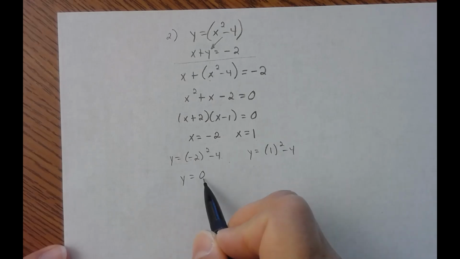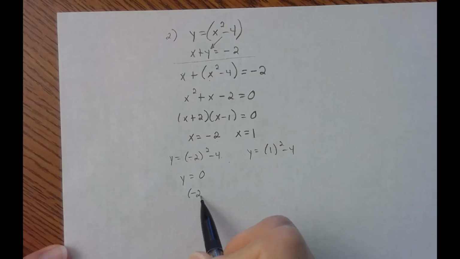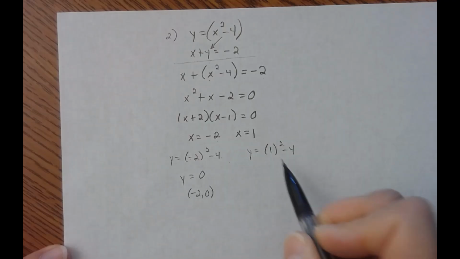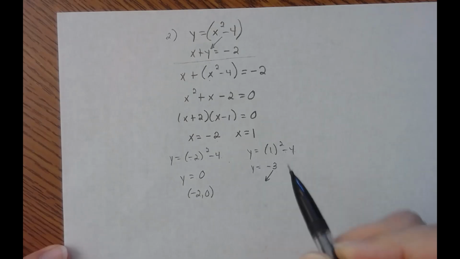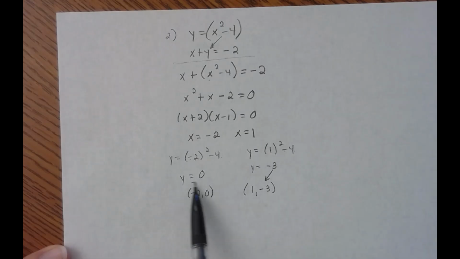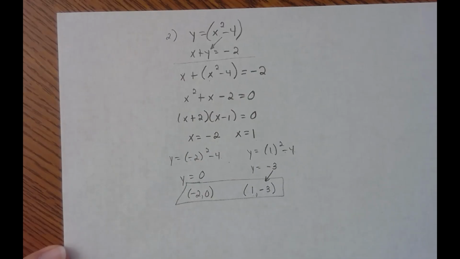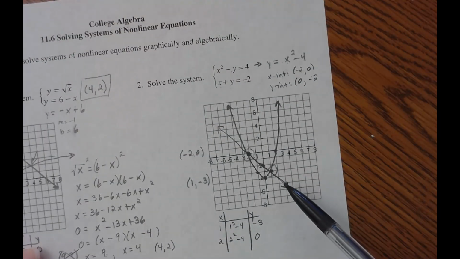So y equals 0. That results in the coordinate point -2, 0. And here I get y equals 1 minus 4, which is -3. That results in the coordinate point 1, -3. So this system of equations has two solutions. And my graph verifies that.